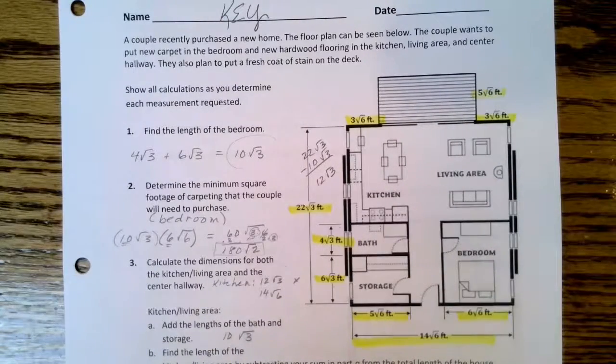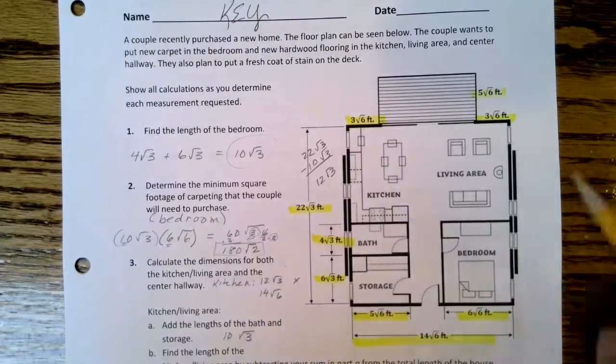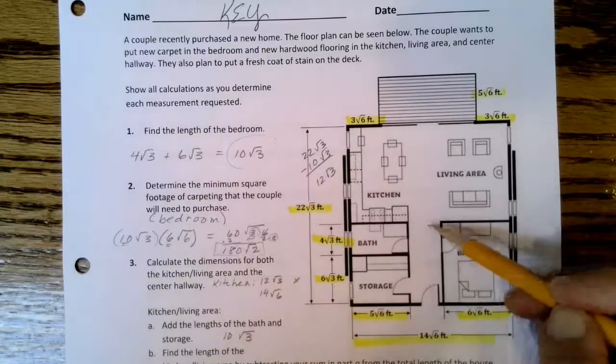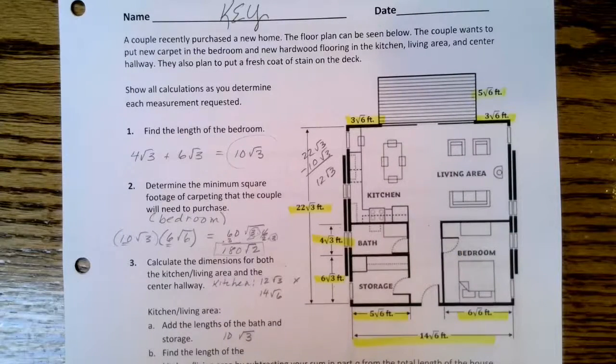All right, so my center hallway right here is going to be, add the width of the bedroom and the storage.